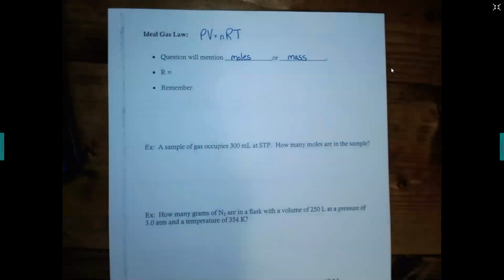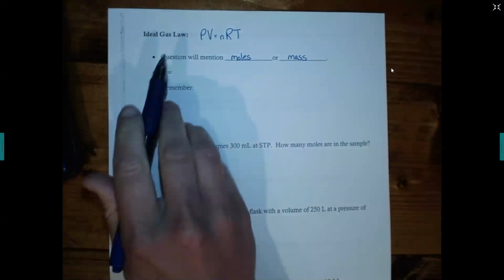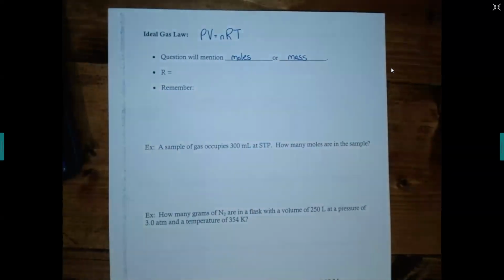Now, for this unit, anytime you see the problem talk about gases and volume and pressure and temperature, you know you're going to be using ideal gas law. This little caveat here is just in case you were taking an exam and all the gas laws could be used, this would be how you would know to use this particular law: the question will mention moles or mass.